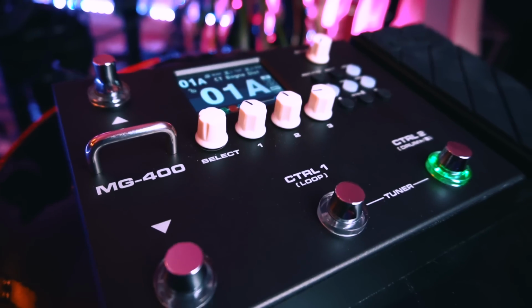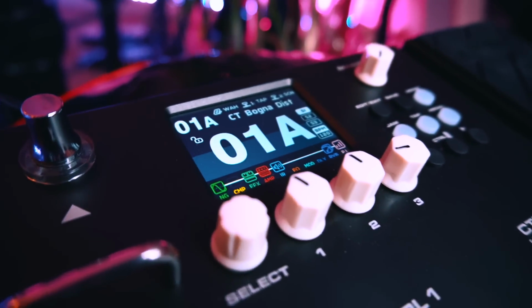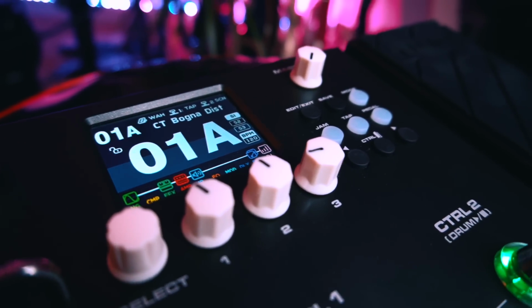The MG-400 is a great tool for any home musician, as well as those who want to use it in a live setting. You can connect it to your computer, silently practice, record tracks, reamp, and even live stream with super clear quality.